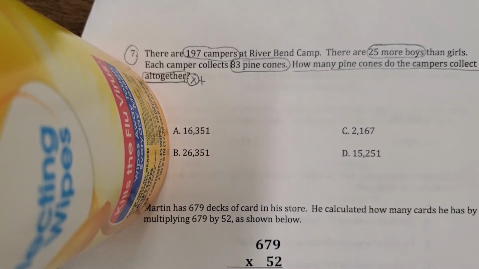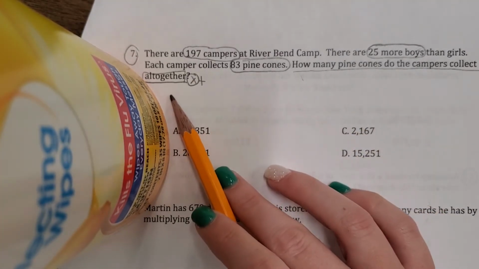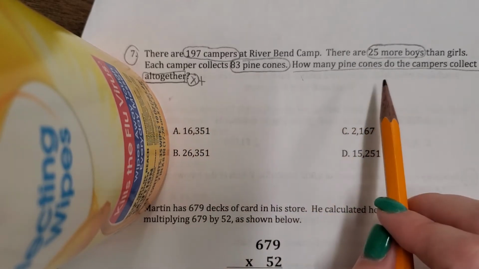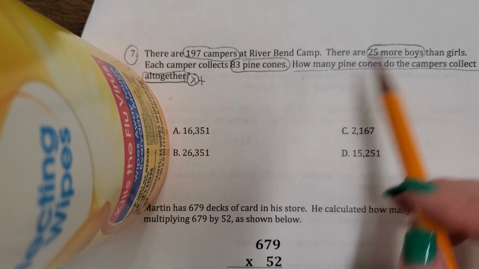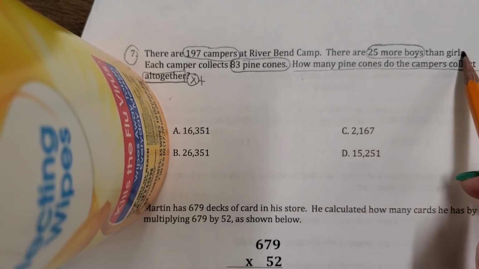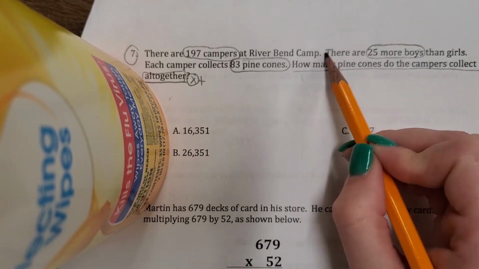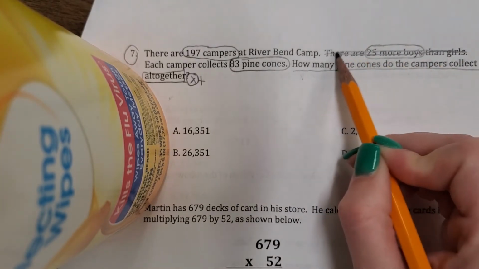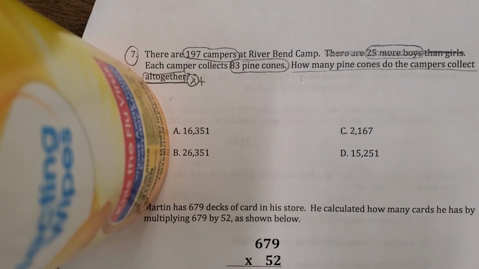Okay, I'm going to read my question again. It says, how many pine cones do the campers collect all together? What it's not asking me is how many pine cones did the boys collect or how many pine cones did the girls collect. It seems to not care if it were the boys or girls, so we can mark out this extra information. It doesn't matter that there are 25 more boys than girls.